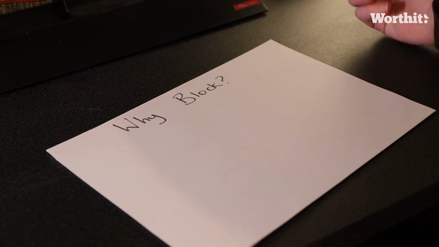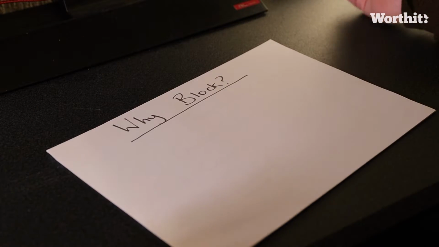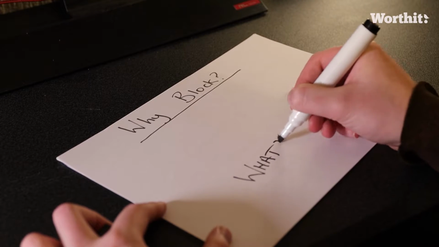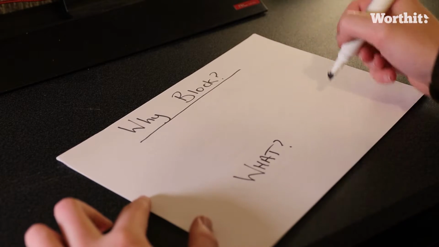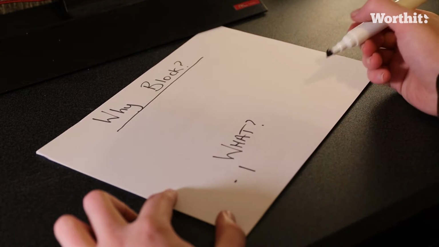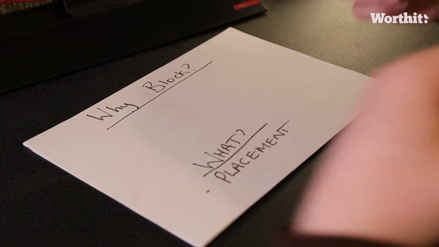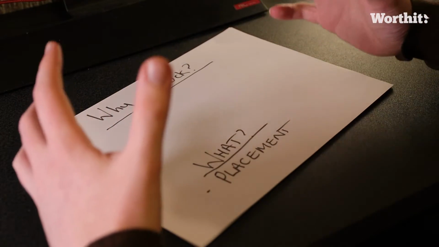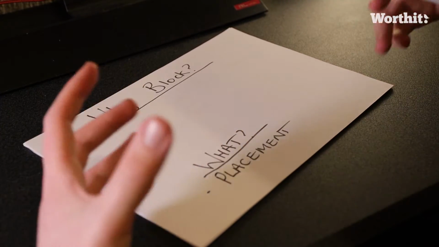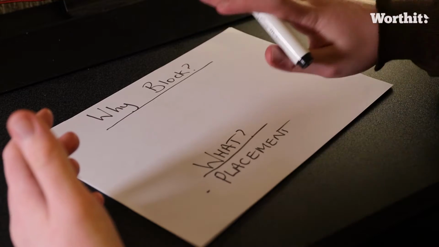So let's talk about why blocking. Why do you need to block your scenes in film? And what is blocking as well? Maybe a little bit of a talk about what as well as why. So blocking actually is in essence putting characters in place, the placement of characters. Blocking is the step just before we actually make our shot list. It tells us where the characters are going to go, where the cameras will sit. It gives us an overall aerial view of the scene we're about to shoot.